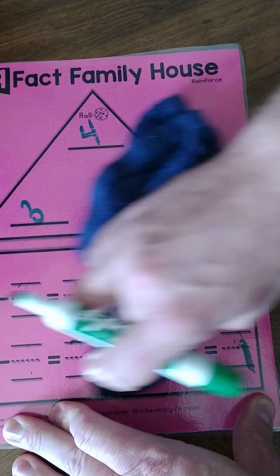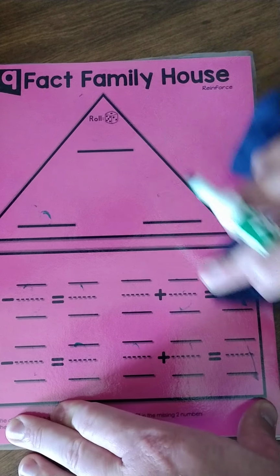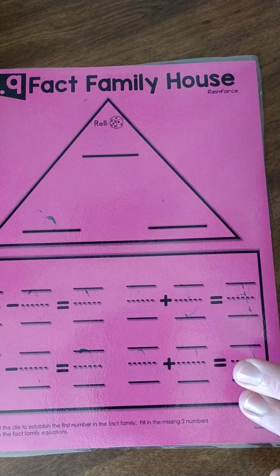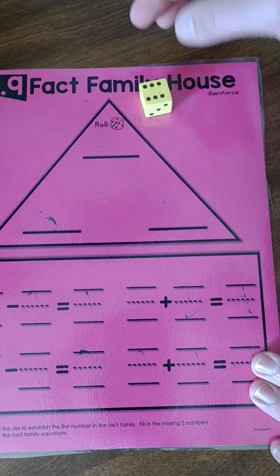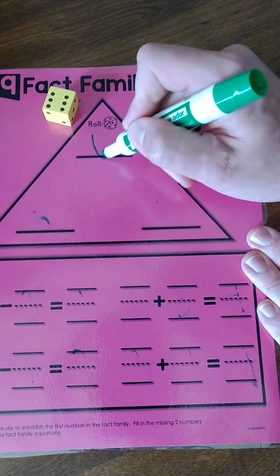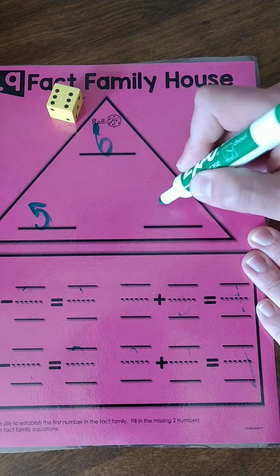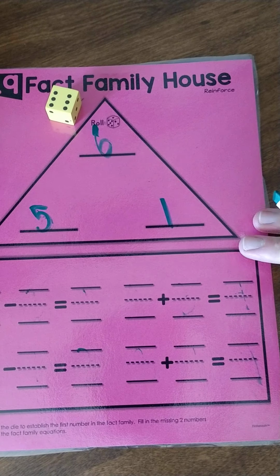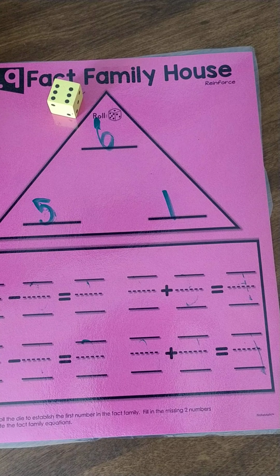Let's erase this and roll again. And my eraser doesn't really want to work well on these sheets, but that's okay. I keep rolling a 4. There we go, 6. Let's do 6, 5, and 1. So let's have you try this at home. Remember, when you subtract, the biggest number comes first, and when you add, the biggest number comes last.